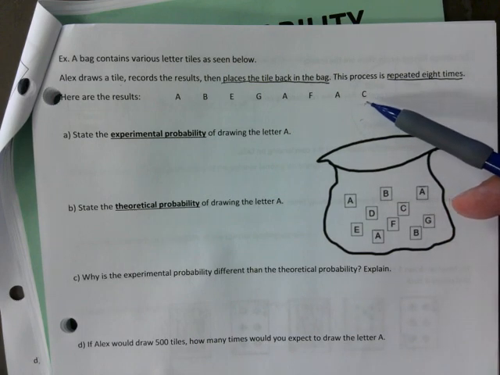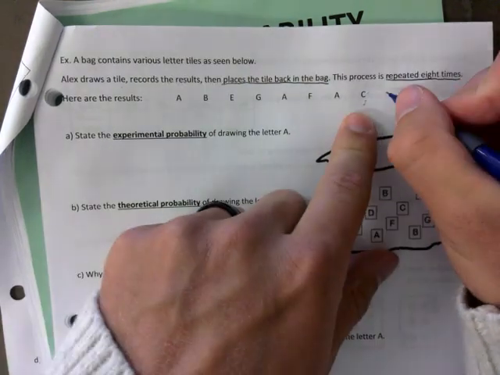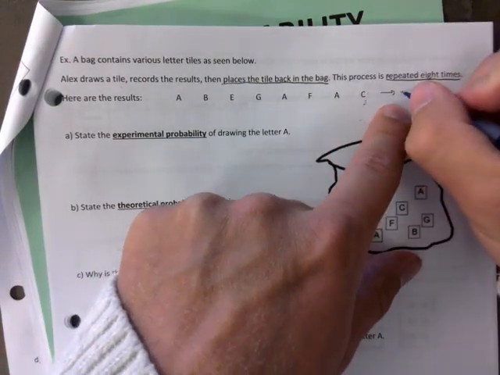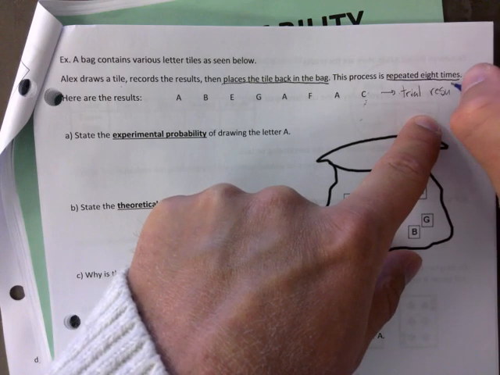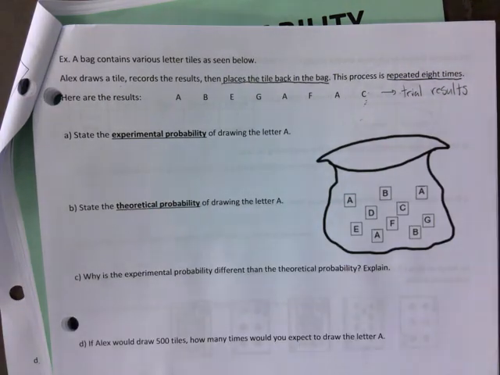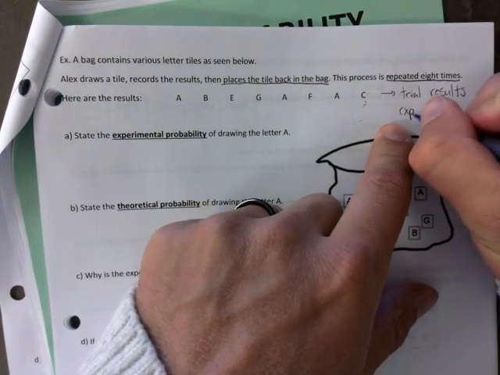We want to look at her results, because we can call these trial results. Alex performed a trial or an experiment.